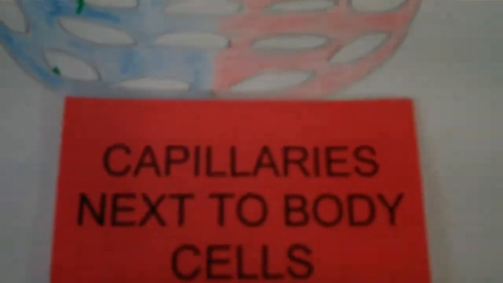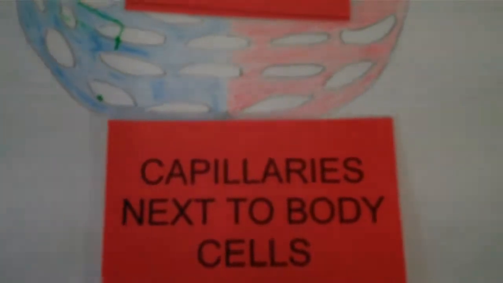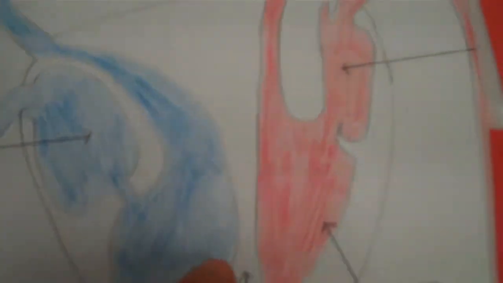And in the body there are very small blood vessels called capillaries next to your body cells. Here the blood drops off the oxygen, picks up the waste carbon dioxide, and now this blue blood again gets transferred back to the heart to be sent to the lungs to pick up oxygen, back to the heart to be sent to the body to drop off the oxygen. So this cycle goes on and on and on.